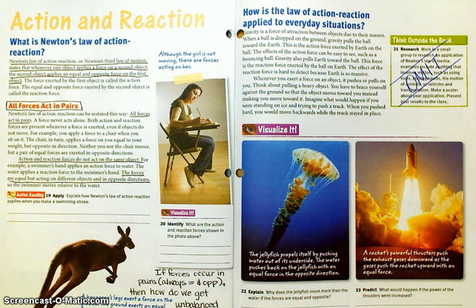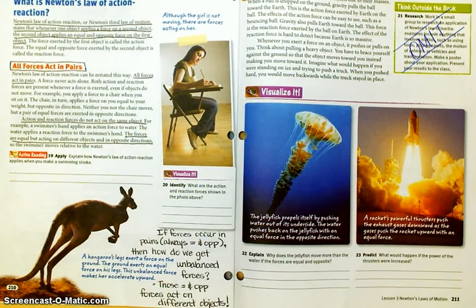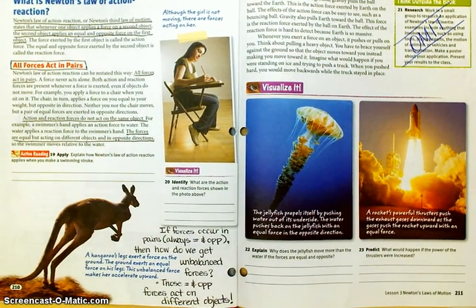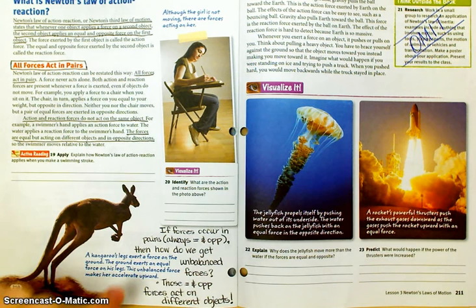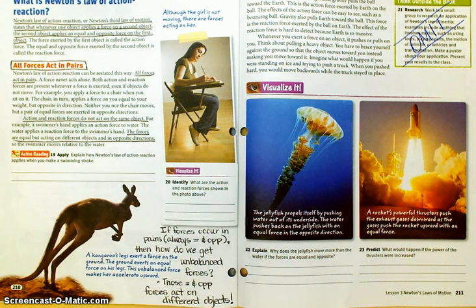So, I often get this question. Well, if forces are always equal and opposite, then how do we get unbalanced forces? That's a great question. And I put something down here. It says forces occur in pairs, meaning that they're always equal and opposite. Well, then how do we get unbalanced forces?